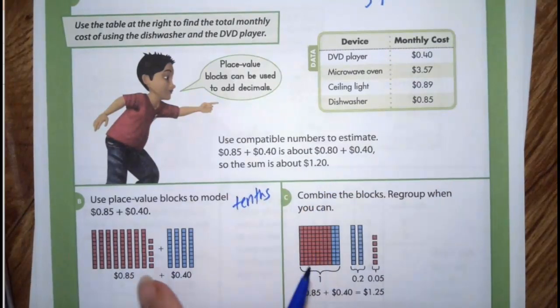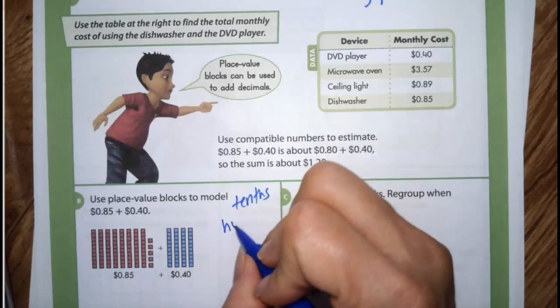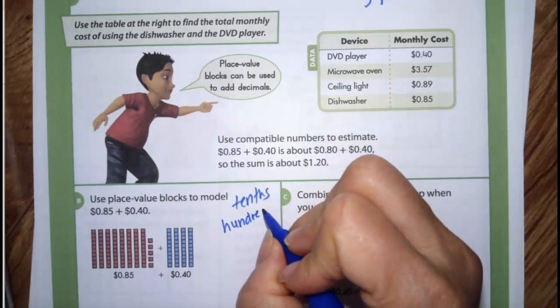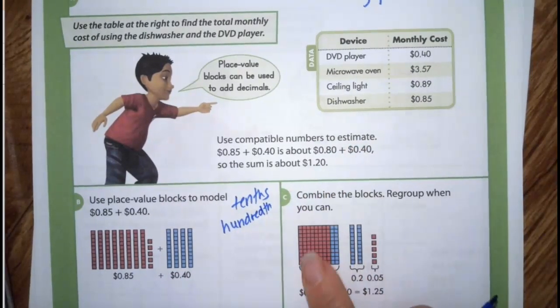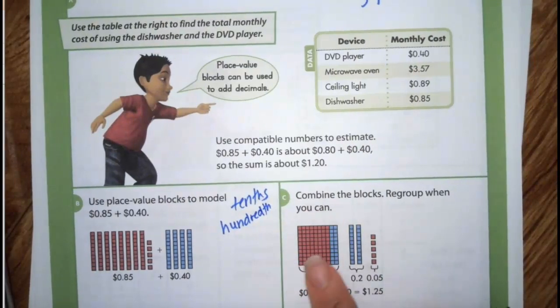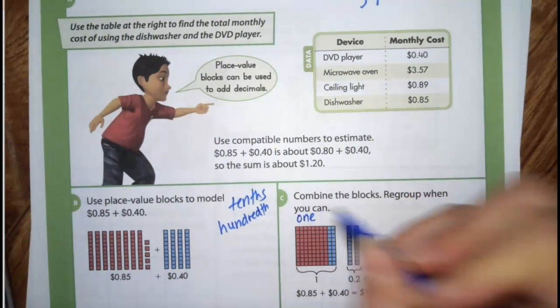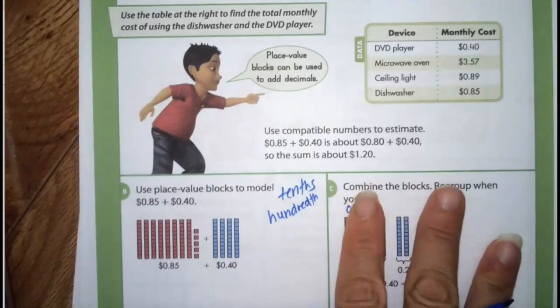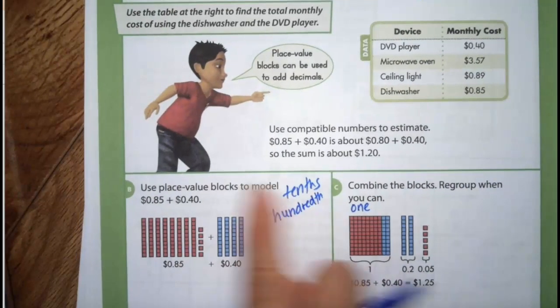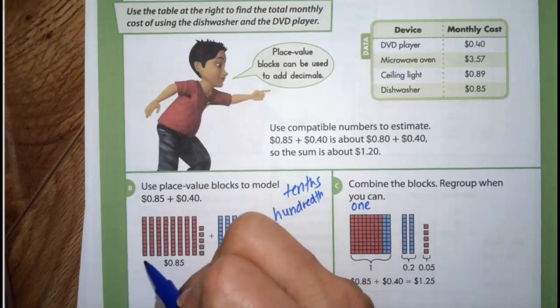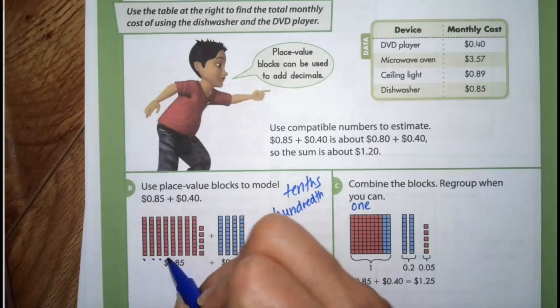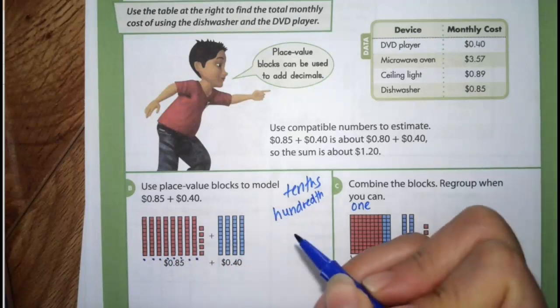And these little ones blocks that used to be ones, now those are going to be our hundredths. These are technically part of one whole. And this whole block here, if I filled in a whole block, that would be our one whole. So if I use place value blocks to model this, you can see 85 hundredths or 85 cents here because we're using dollars. So we have 1, 2, 3, 4, 5, 6, 7, 8. There's our 8 tenths.